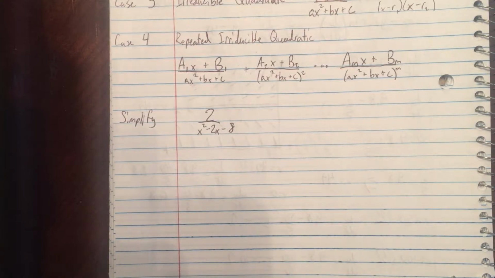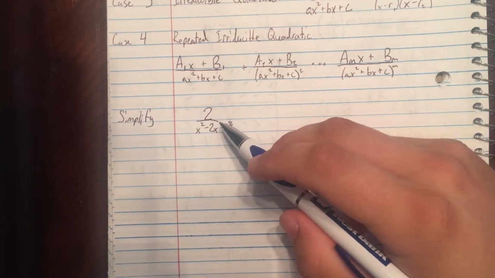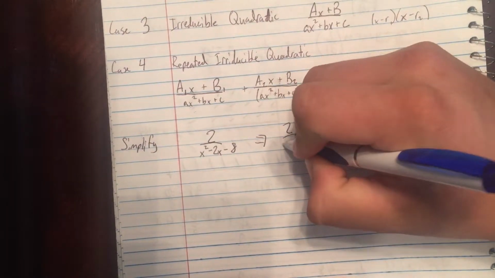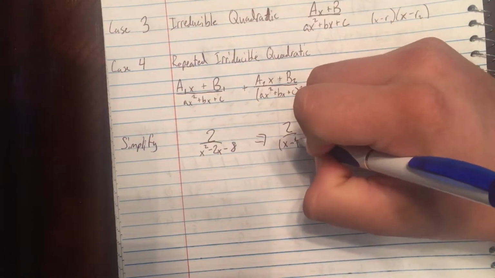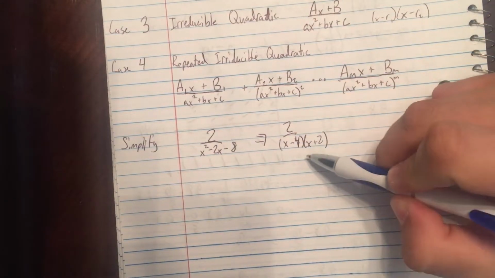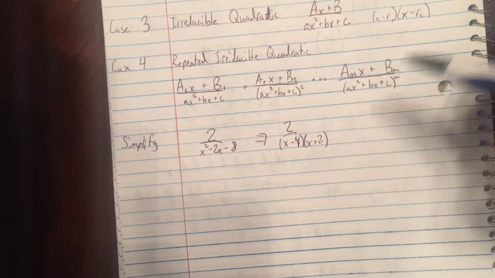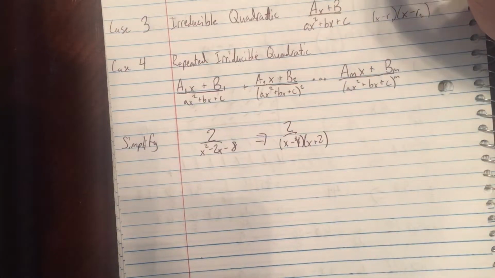So we're told to simplify this function 2 over x squared minus 2x minus 8. So we should start off by actually factoring this out. So we know this will go to 2 over x minus 4 and x plus 2. Double check that. x squared minus 4x plus 2x minus 8. Yep, we're good.